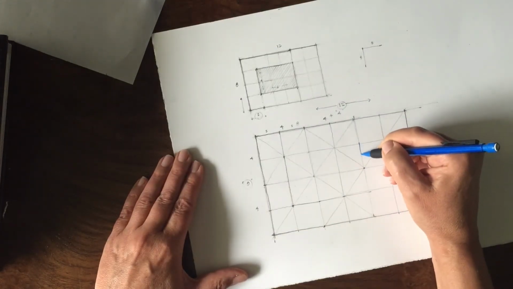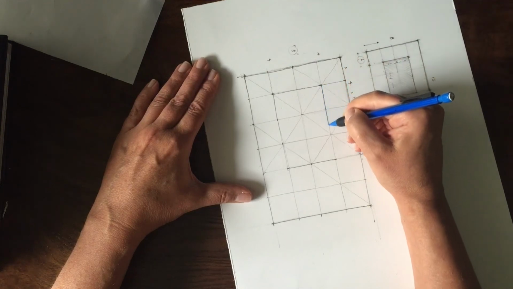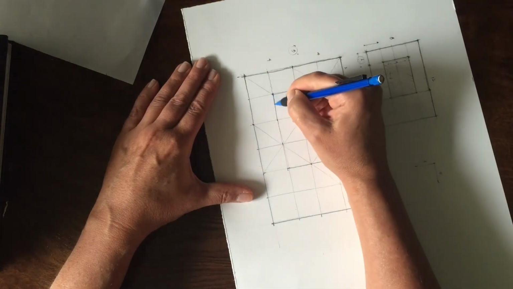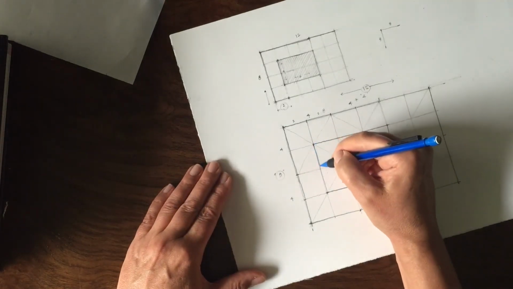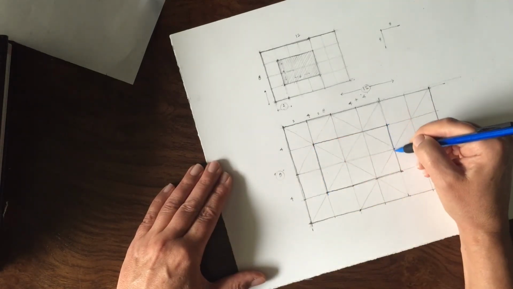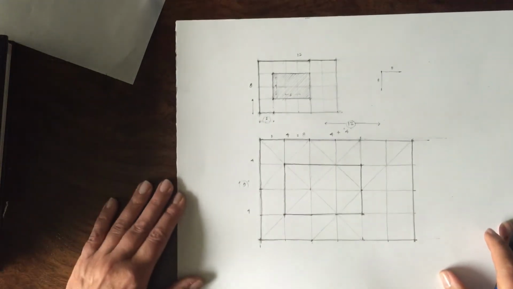And I make corrections as I go if I'm finding it not even and straight. And very, very simply, that's how you do it. All based on that very original square. So there you go.